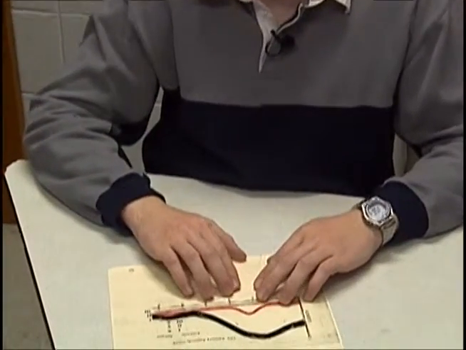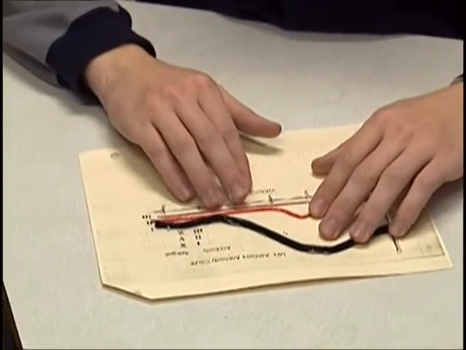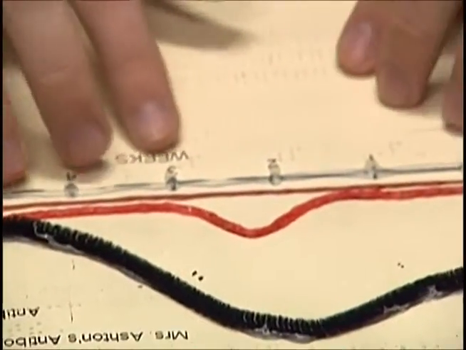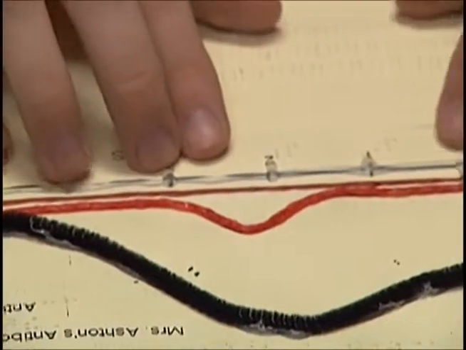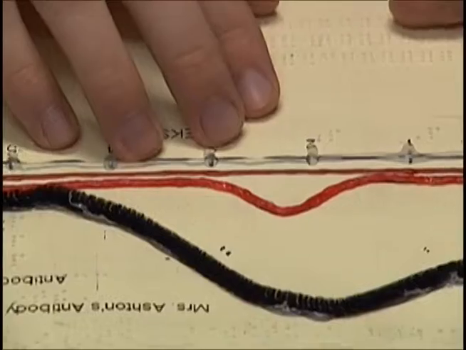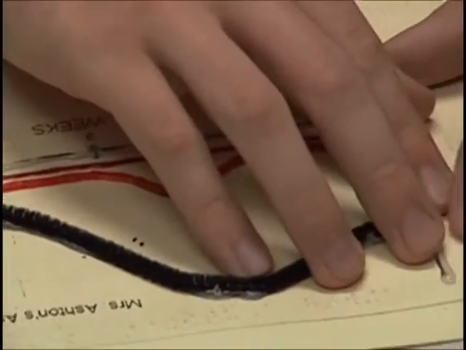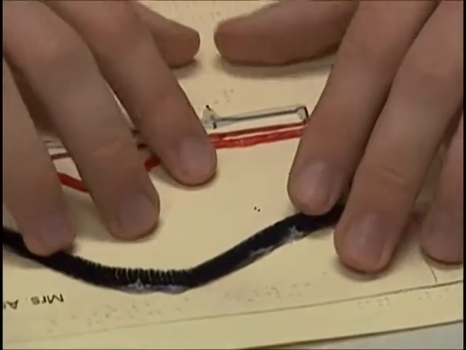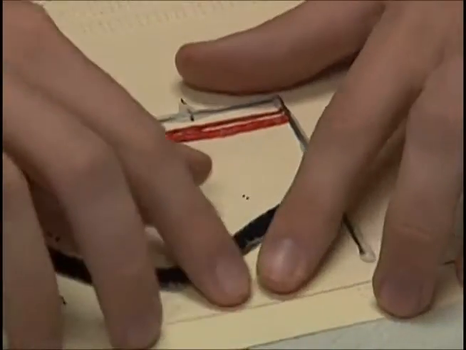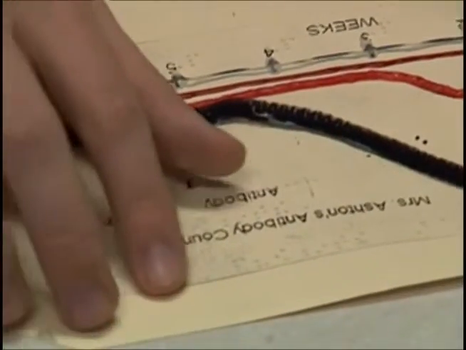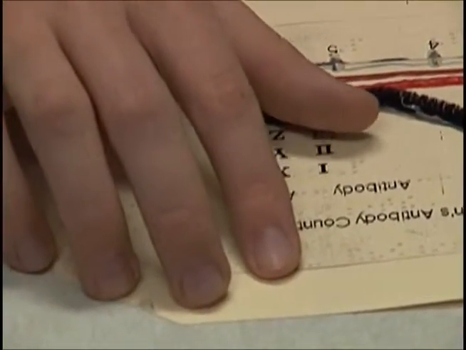Some advantages to graphs like these are that they're real easy to tell what is what. The labels, for example, the weeks, they're going across the bottom here, and the label is given just below the actual graph. And the stuff that's going up and down is given right here. It says Mrs. Ashton's antibody count. This was obviously a biology graph.